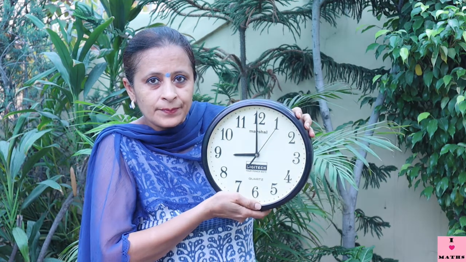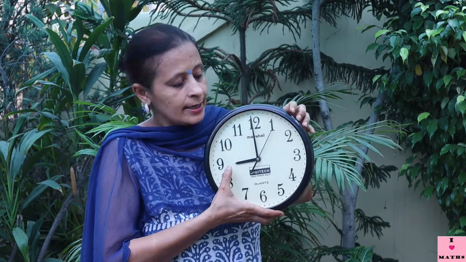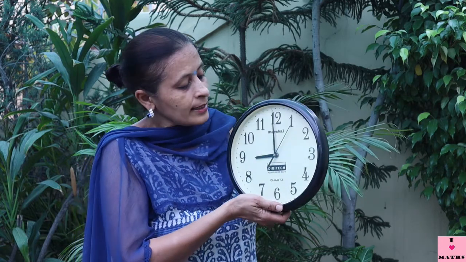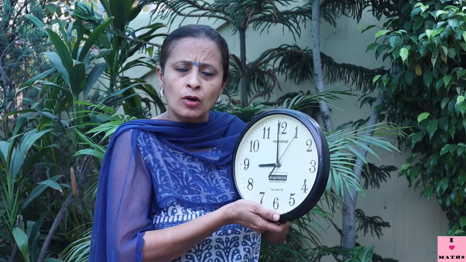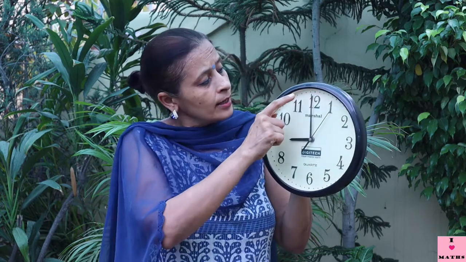Okay, see this? This is 9 o'clock. Why? Because the hour's hand is pointing towards 9 and the minute hand is pointing towards 12. So this is called 9 o'clock. Like this, we have 1 o'clock, 2 o'clock, 3 o'clock. And every time the hour hand is pointing towards a number and the minute hand is pointing towards 12, it will be that number o'clock. For example, this is 9 o'clock. Why? Because the hour hand is pointing towards 9 and the minute hand is pointing towards 12.